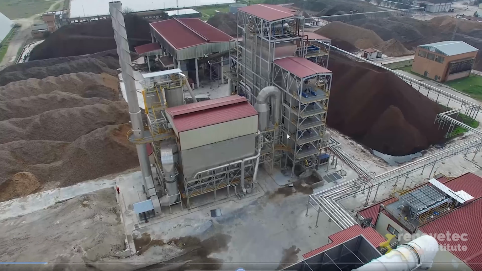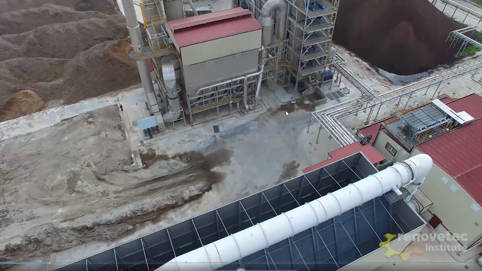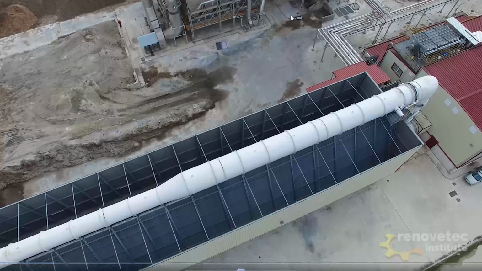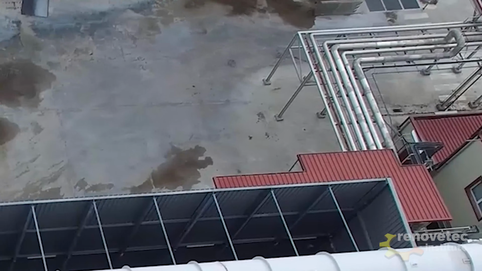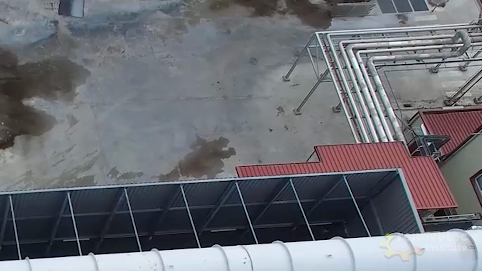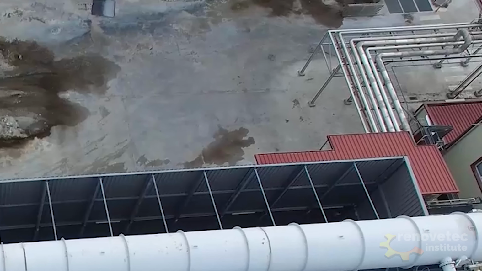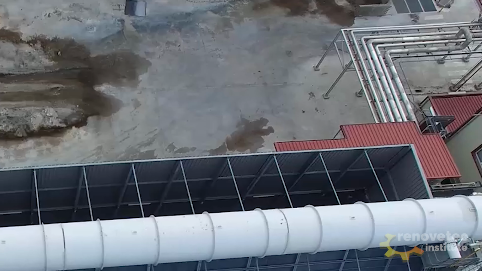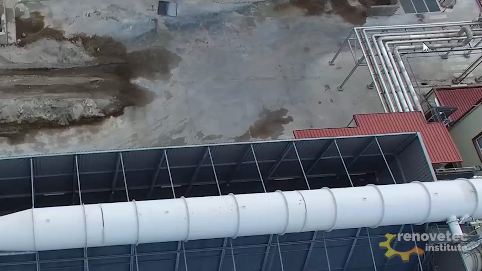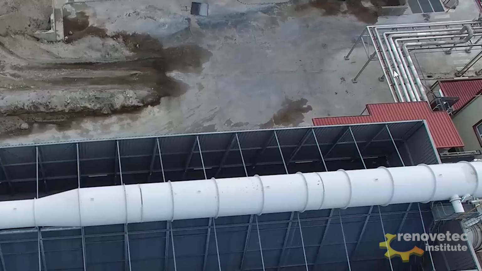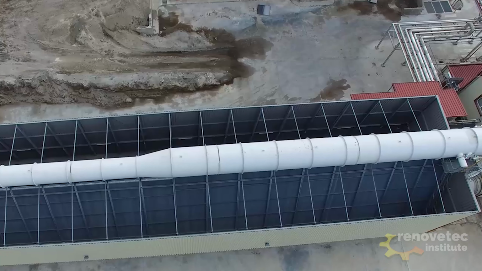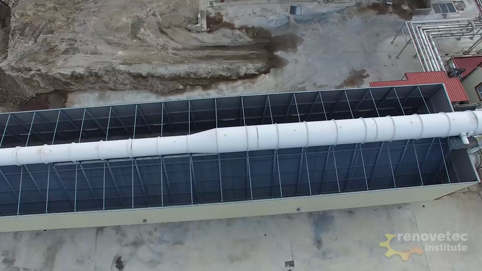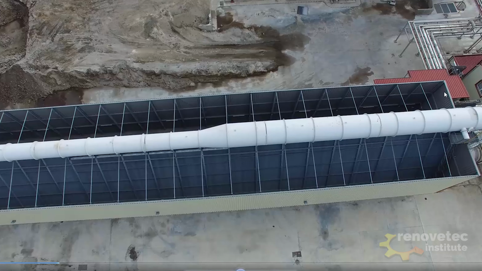We can see that the height of the boiler is very high. Here, in this area, is located the steam turbine in this building. These pipes conduct the steam from the boiler to the steam turbine, and the steam turbine is located here. This is an aero condenser.